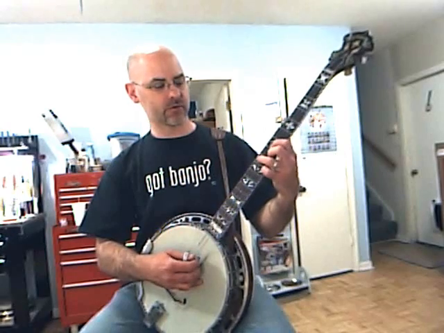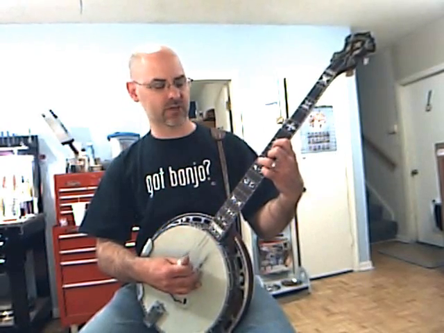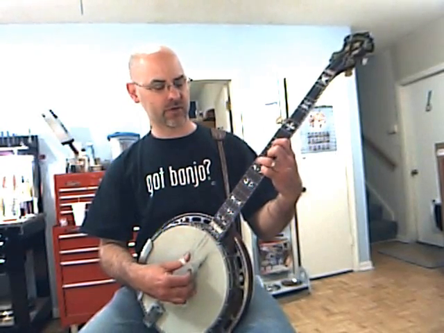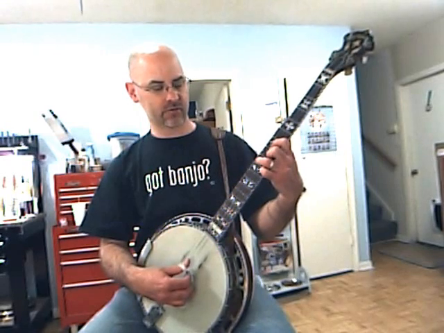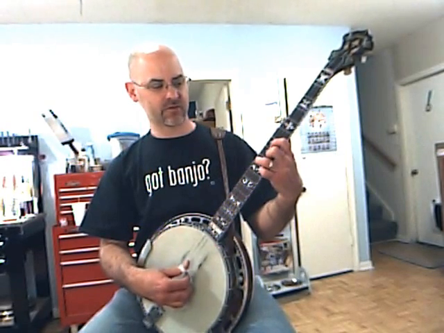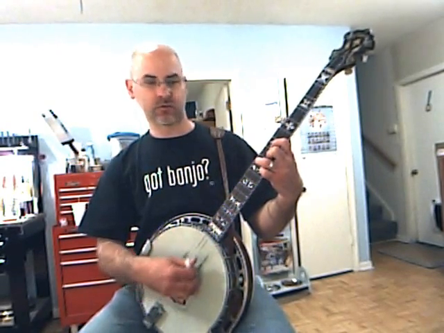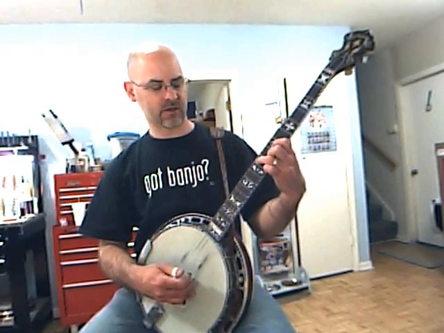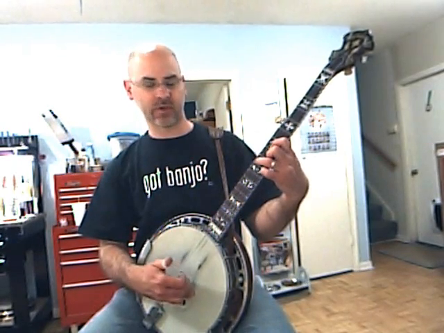If we move to the number 2 shape, now the notes get scrambled slightly. Starting on the fourth string, we have the third note of the scale. Here's the fifth note. Here's the root note, the first note. And here's another third note repeated.